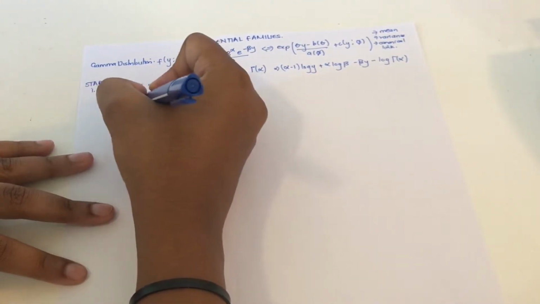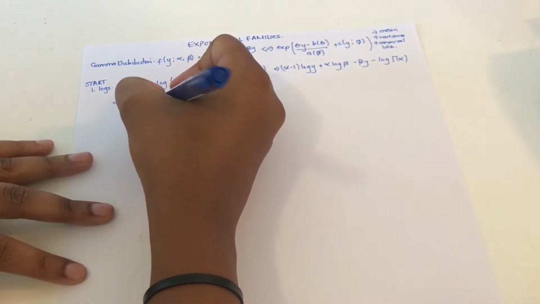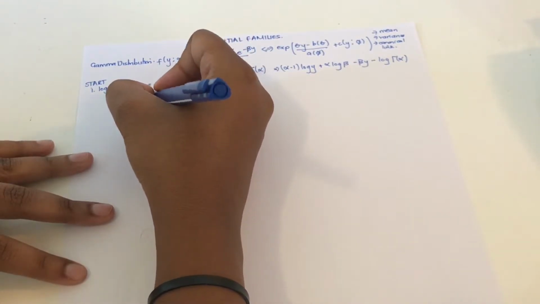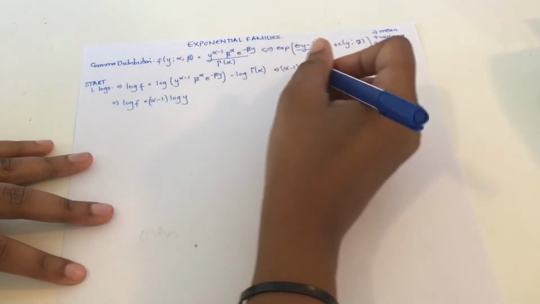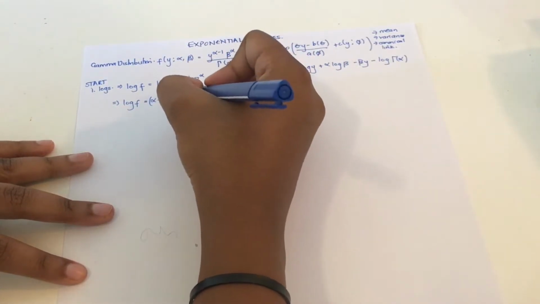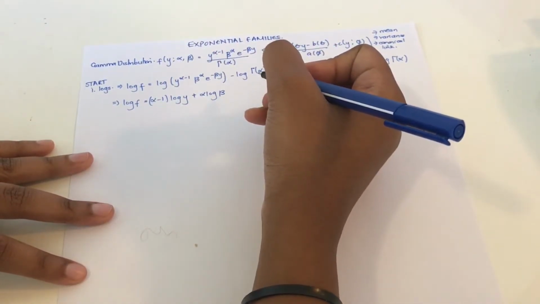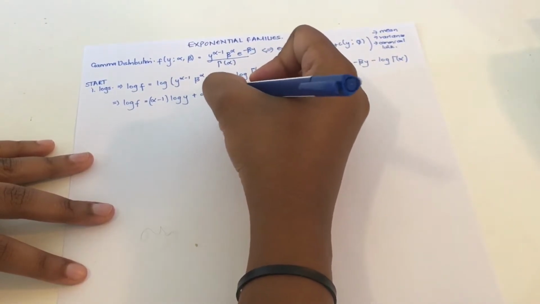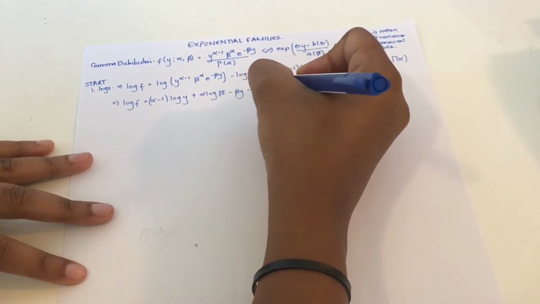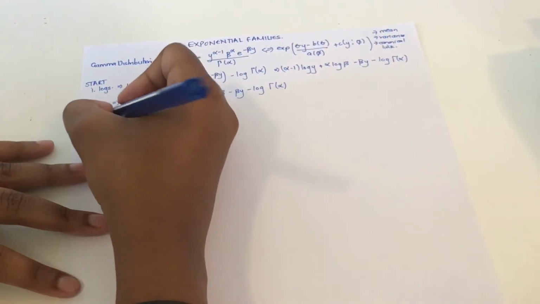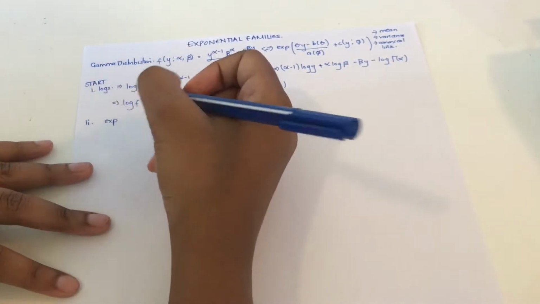So we have log f on the left side is equal to alpha minus 1 log y plus alpha log beta minus beta y minus log gamma function of alpha. Pretty simple, right? Okay, so the second step is to find the exponential.